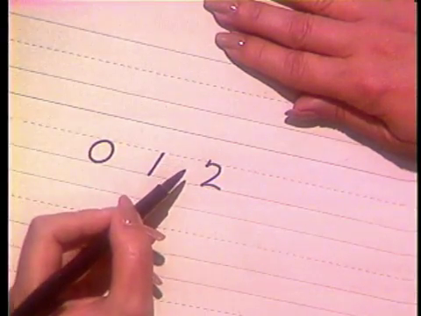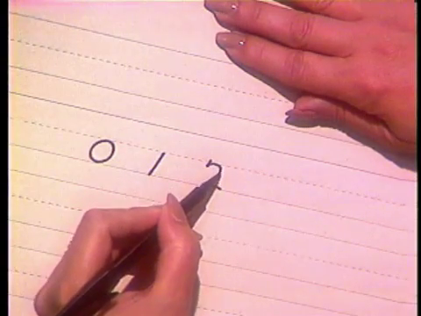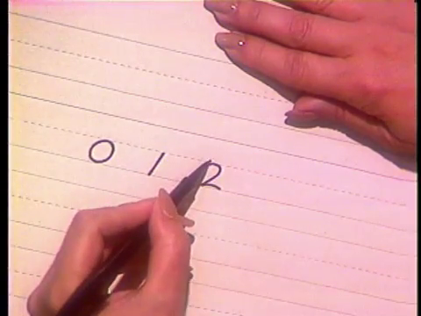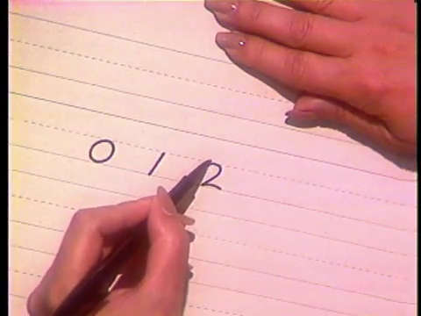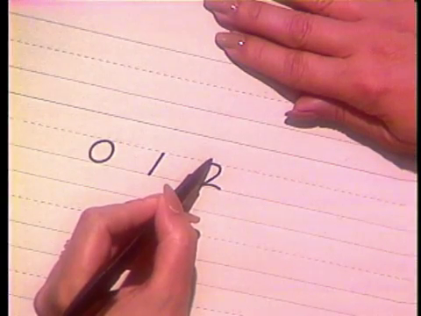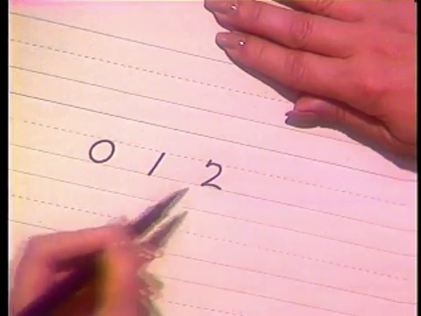We can write the number 2 to the count of 2. It would be the touch down, the curve forward and slant is 1, the finish is 2. Put your pencil slightly above the midline and I will count for you as you make your second 2. Ready? Write. 1, 2.